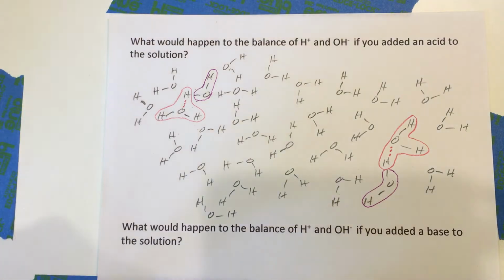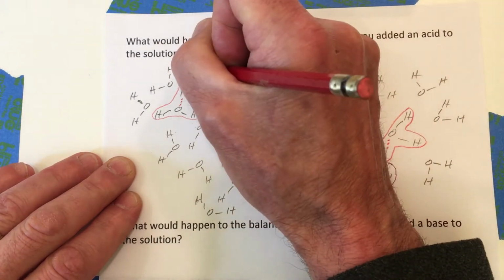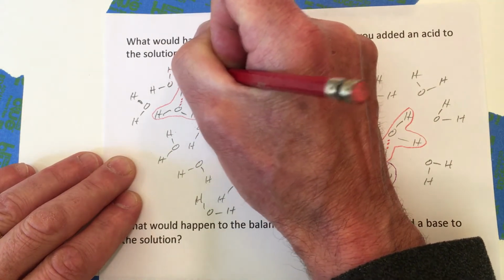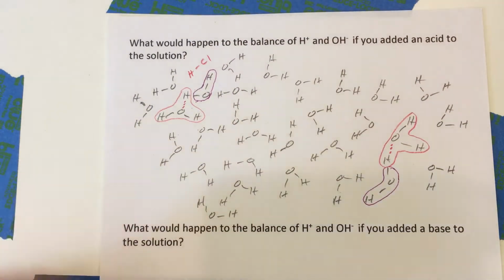So in this case, I'm going to add, let's try another color. I'm running out of colors. I'll just throw in a red one here. Okay. How about if I add an HCl right here? Here's an HCl, hydrochloric acid molecule.